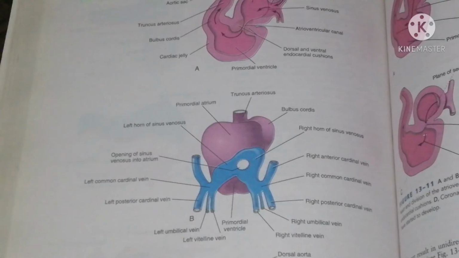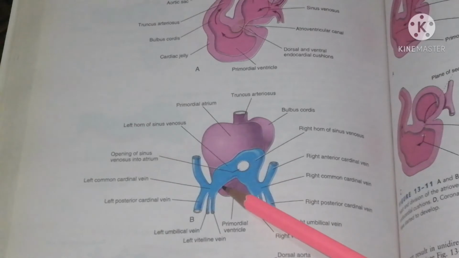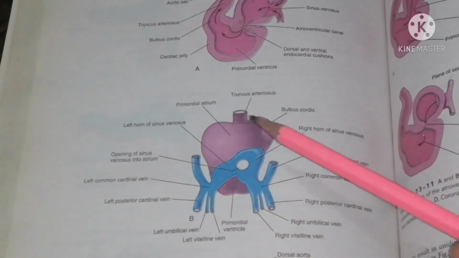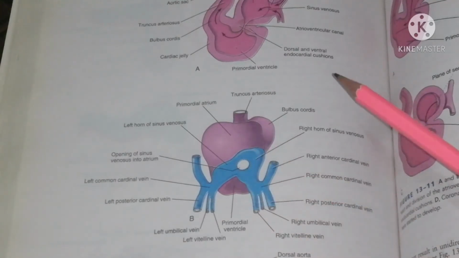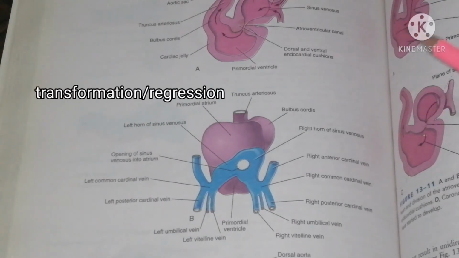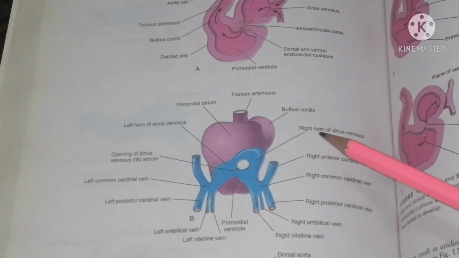So let's quickly review what we learned so far. The sinus venosus has two horns, a right horn and a left horn. And the right horn is going to increase in size while the left horn is going to decrease in size. And this is caused by the development of two left to right shunts, one which is developed because of the transformation of the vitelline veins and the umbilical veins, and the second one which is caused by a left to right shunt between the two anterior cardinal veins.